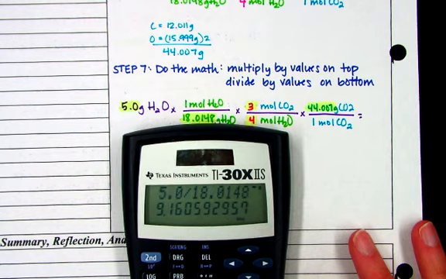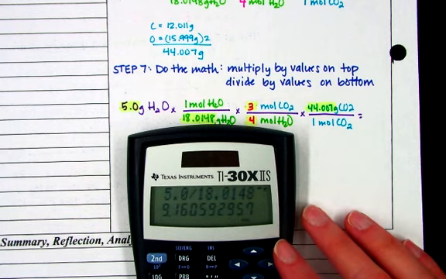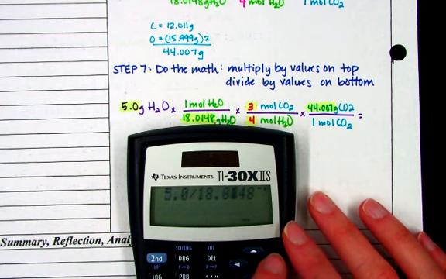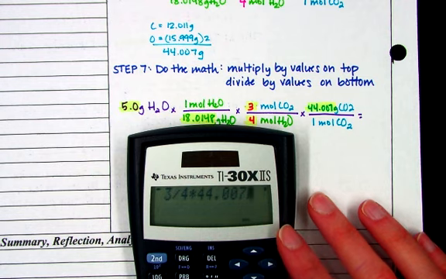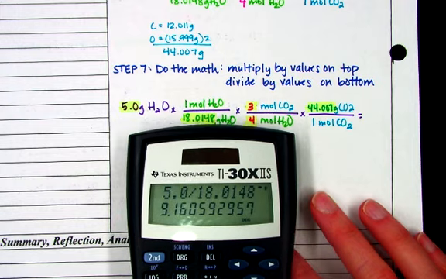9.160592957? I might have put it in wrong. Totally possible. 18.0148 times 3 divided by 4, 44.007. Yeah, I got 9.1649977. Oh, really?